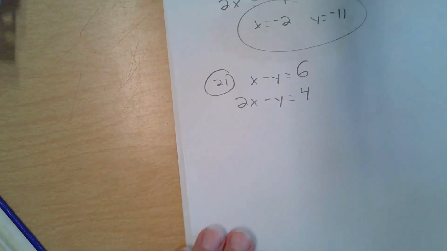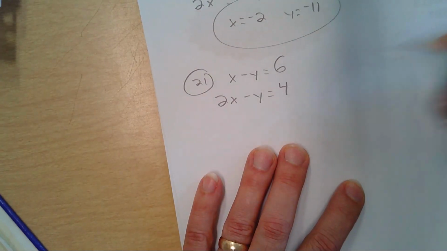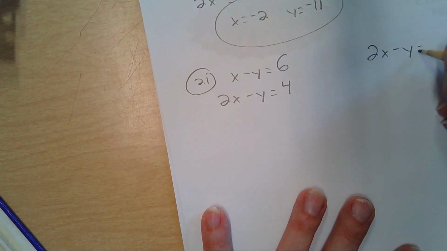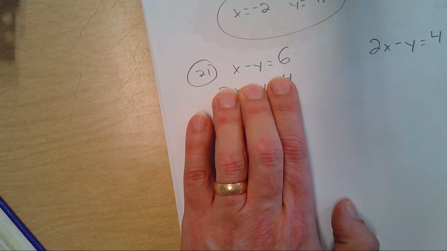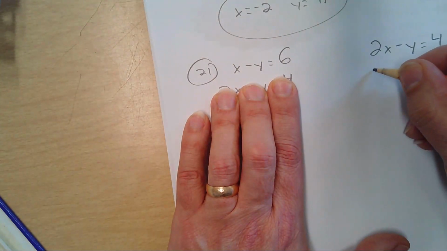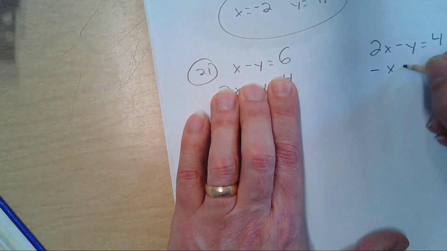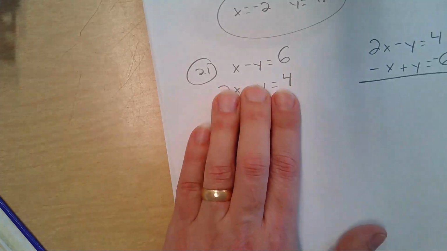So once again, I'm going to want to subtract. I can subtract either way. I mean, I can rewrite it this way if you so choose. But if I subtract this equation here, right, so subtract x, subtract negative y plus y, subtract 6, and again, notice what happens.